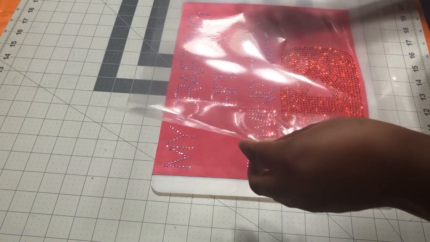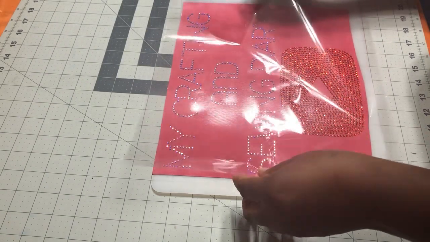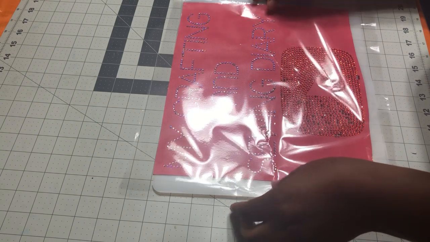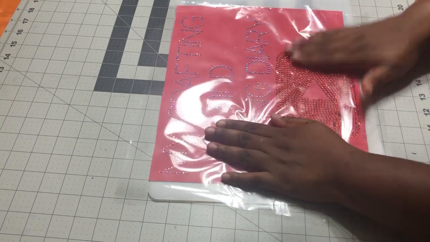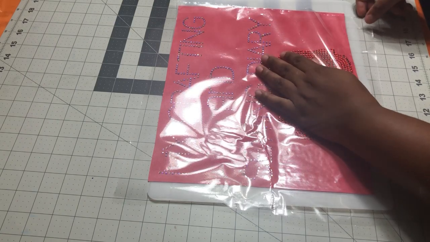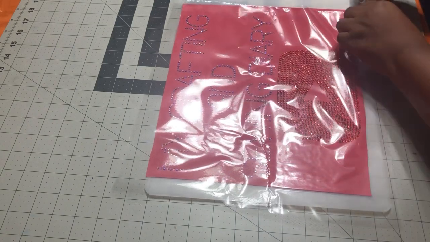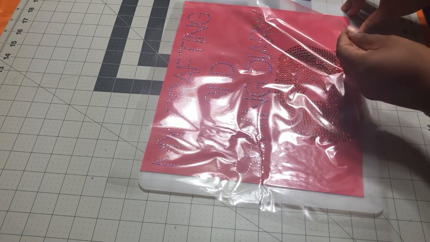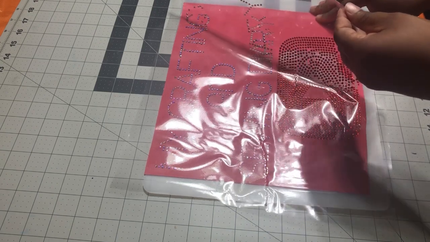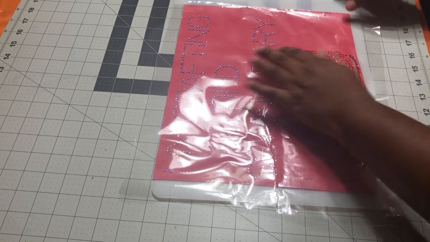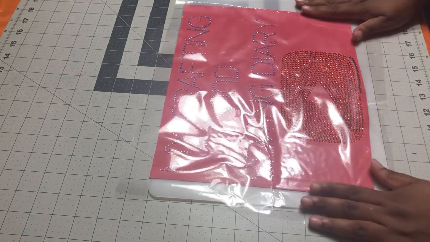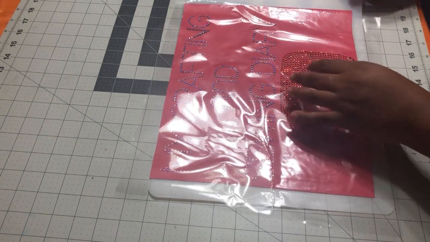All right, just gonna take a leap of faith. See, to come out of the hole. I knew this transfer tape was gonna mess up what I'm doing.